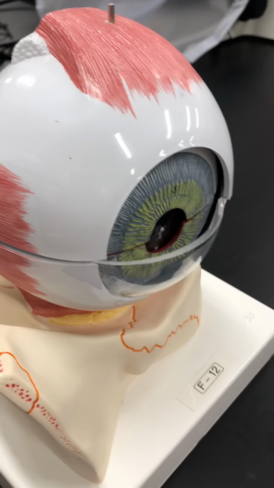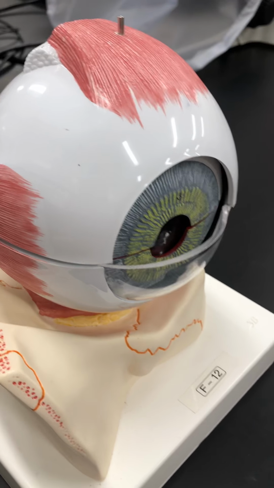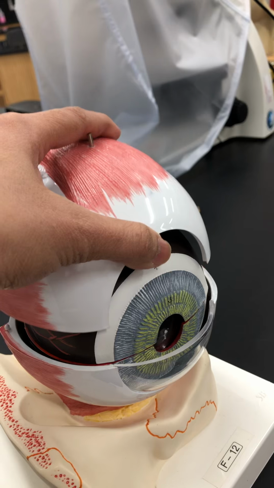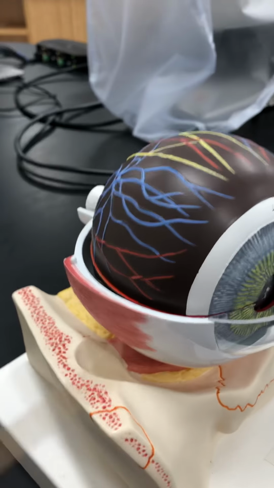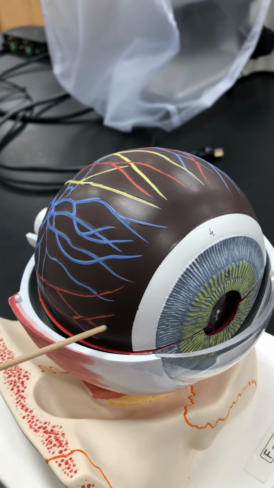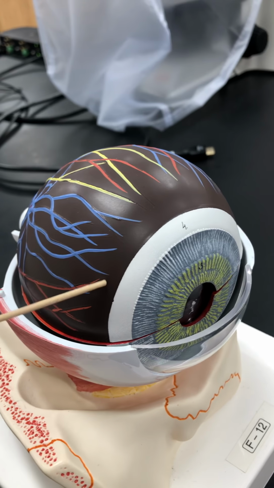For number 4, I'll remove this. Okay, number 4, I want you guys to answer this brown thing, brown color. Okay, what is that structure? That brown color.